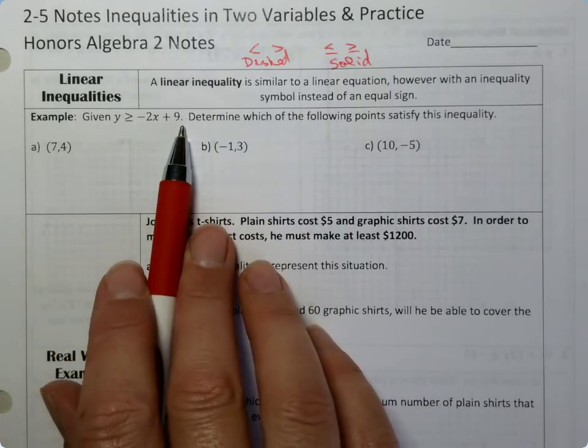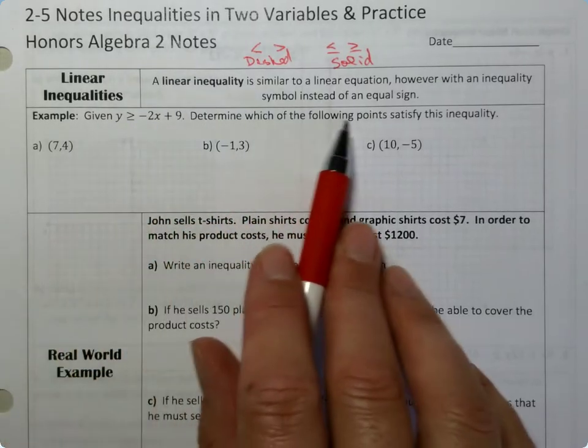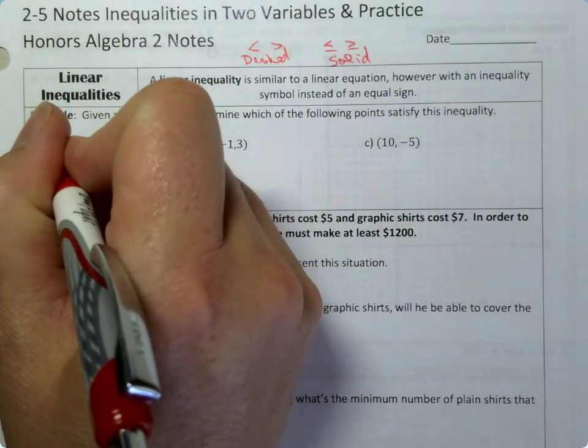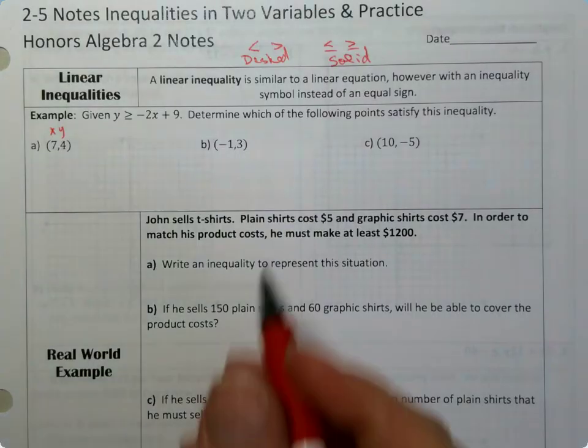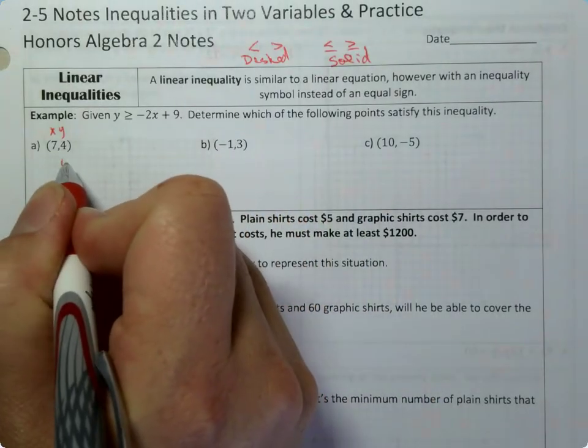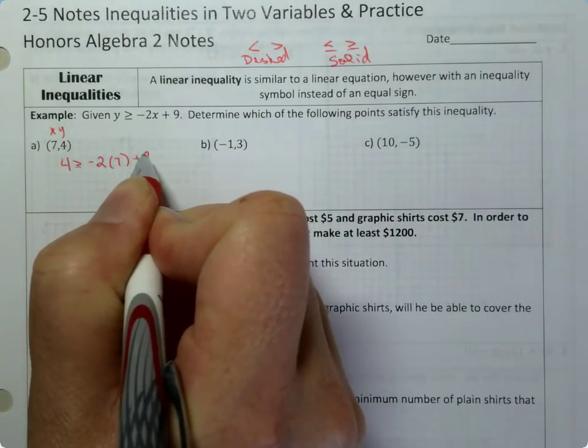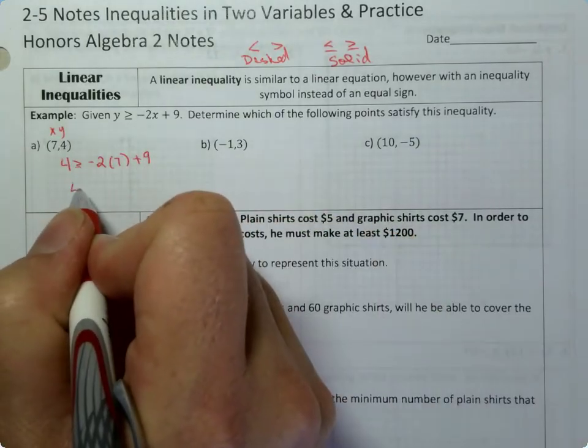So given y is greater than or equal to negative 2x plus 9, I'm not asking you to solve this or to graph it. I'm just asking you to determine if the points satisfy the inequality, and you're simply plugging in your x and y and seeing if it's true. So we would plug in 4 is greater than or equal to negative 2 times 7 plus 9. Go ahead and crunch your numbers.